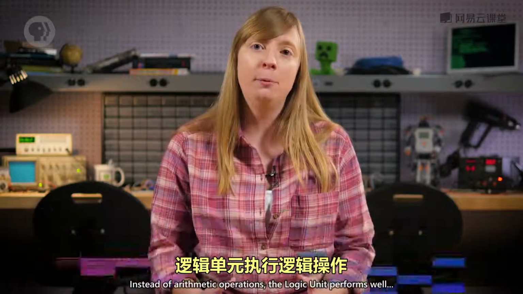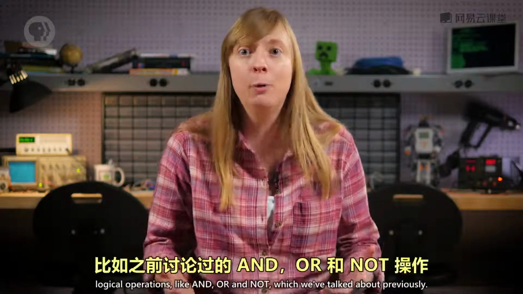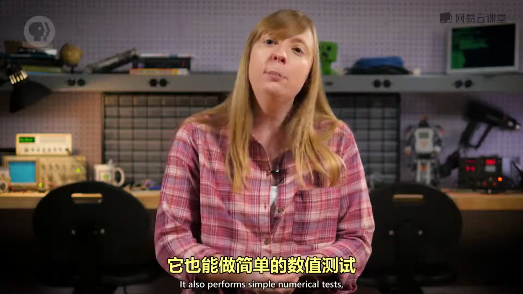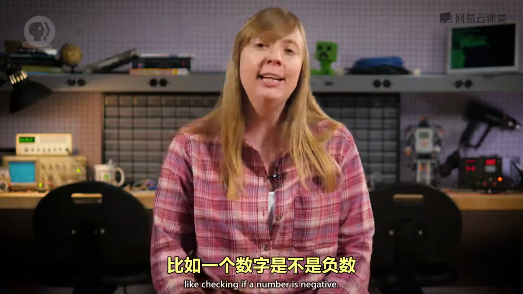Okay, let's move on to the other half of the ALU, the logic unit. Instead of arithmetic operations, the logic unit performs, well, logical operations, like AND, OR, and NOT, which we've talked about previously. It also performs simple numerical tests, like checking if a number is negative.